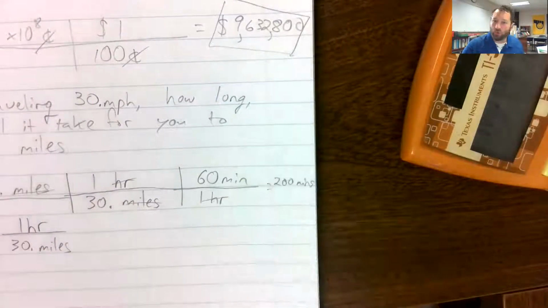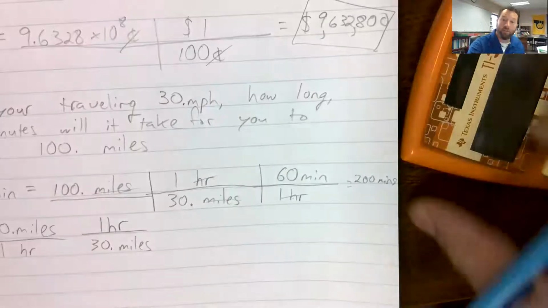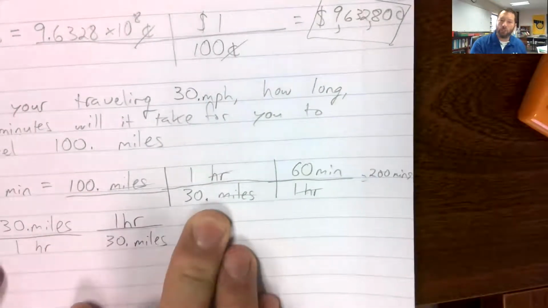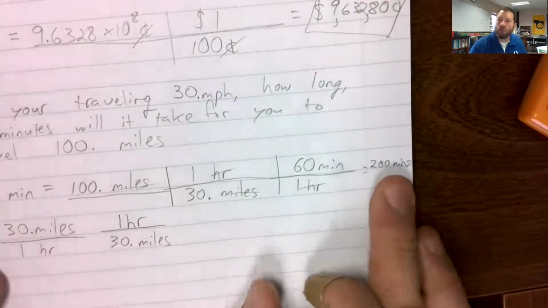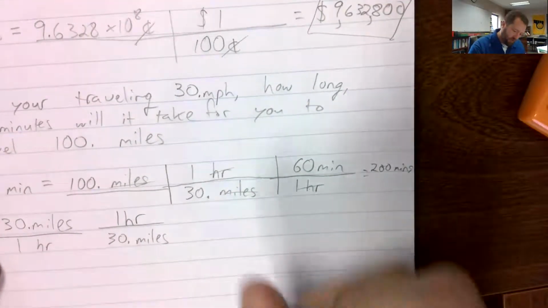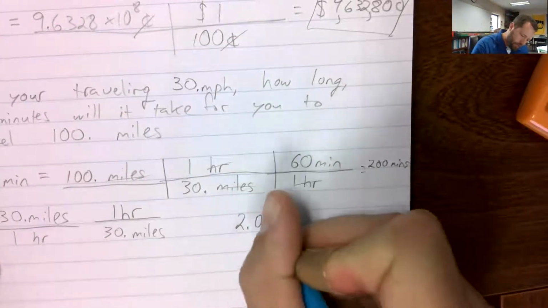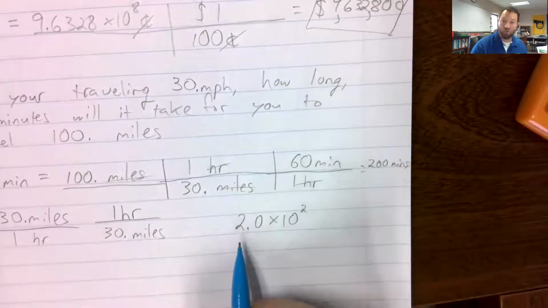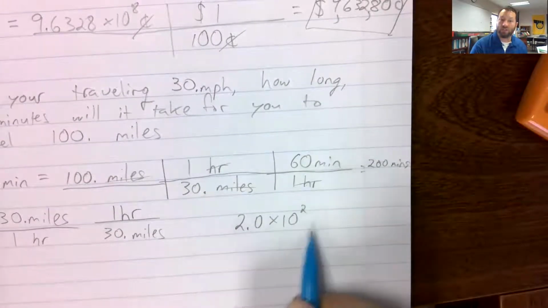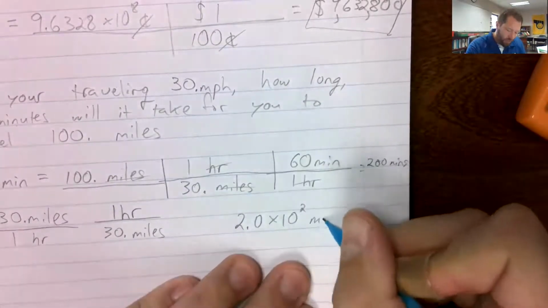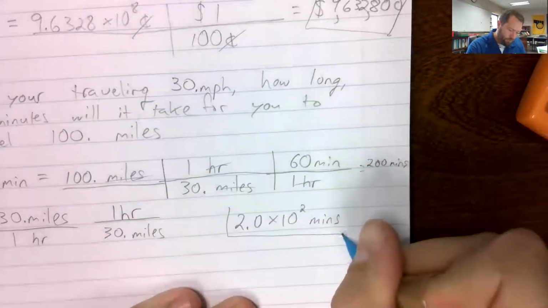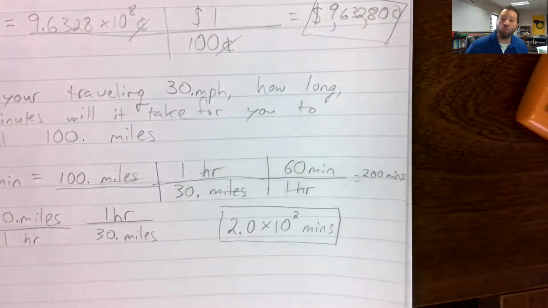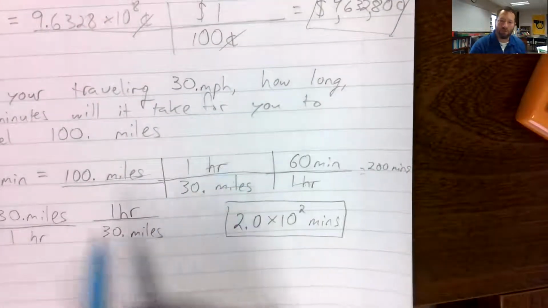Minutes. Now I can't put a square on it. It's not my final answer. Look at my significant digits. I've got 3 there because of the decimal point, I've only got 2 here. So I need to write 200 minutes with just 2 significant digits. There's really only one way to do that, and that's to put it into scientific notation. So take 200 minutes, so 2.0, there's my 2 significant digits. It's still 200. Make sure I put my unit out there. And there we go. If you're traveling 30 miles an hour, it's going to take you 200 minutes to travel 100 miles.